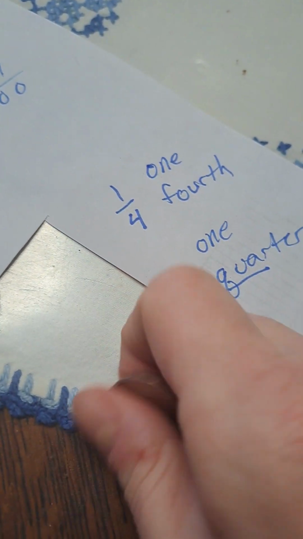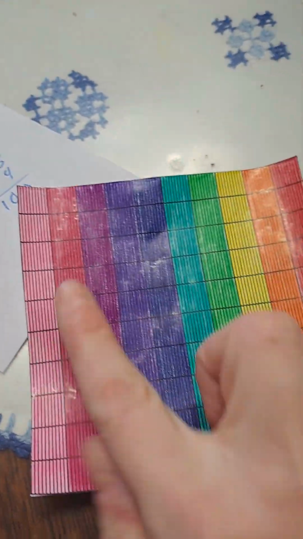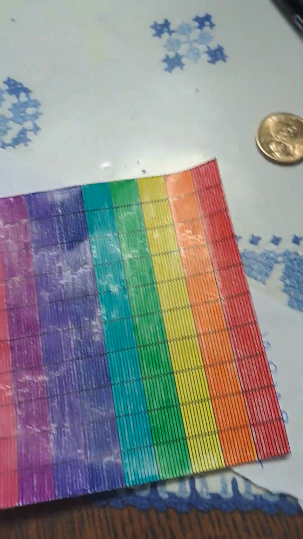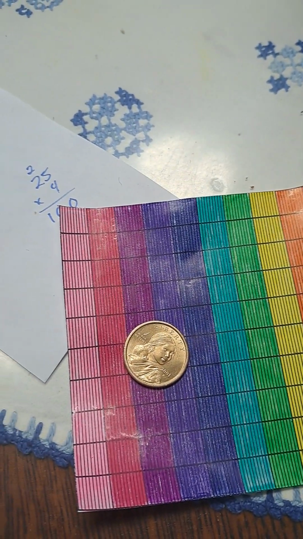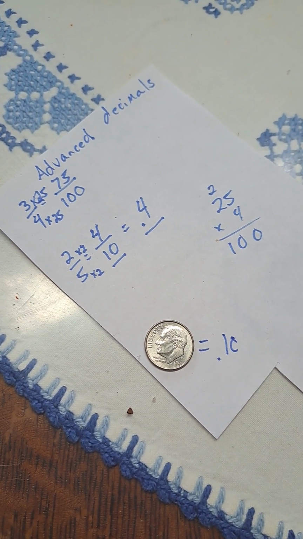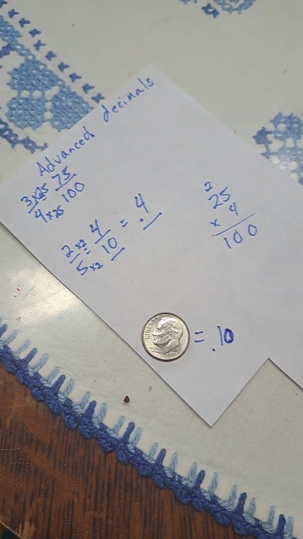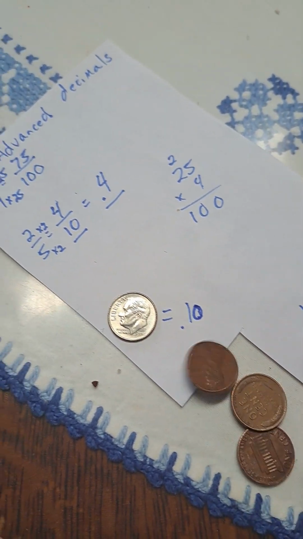And just for fun, tying back to our lovely color, remember how these were tenths? If we were suddenly talking about our dollar being a whole, this, the dime, is now, boop, boop, 10 cents. And we call it 10 cents because we're counting up these little pennies. We don't call it a tenth, but it is.